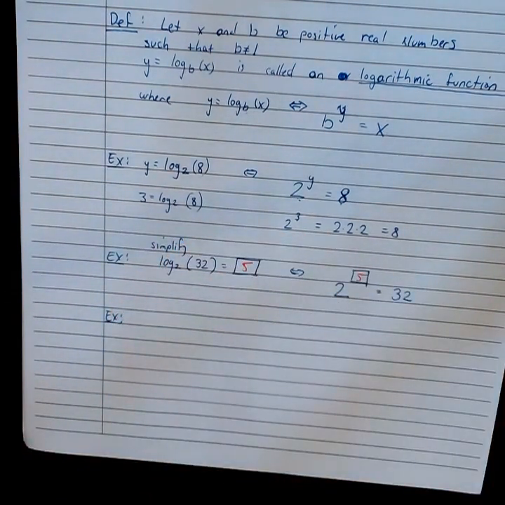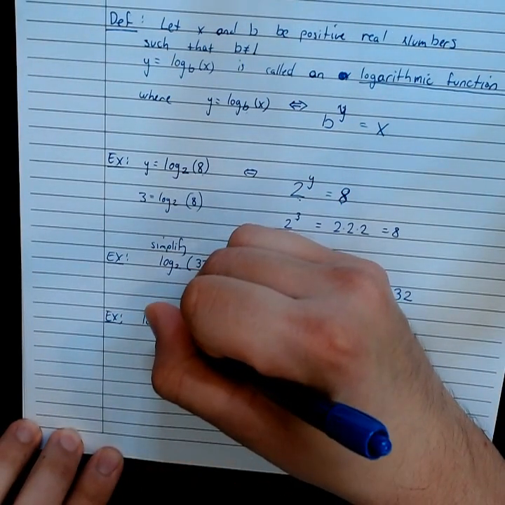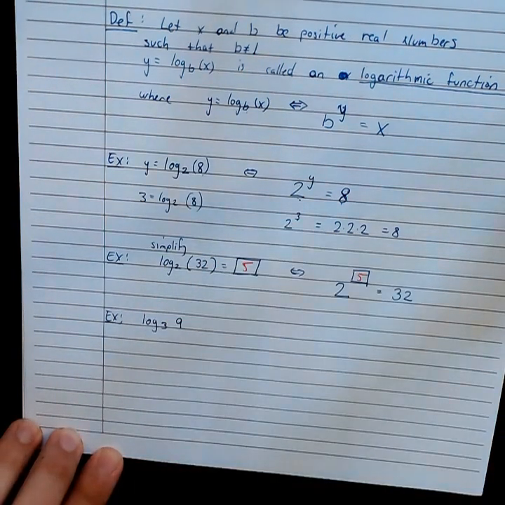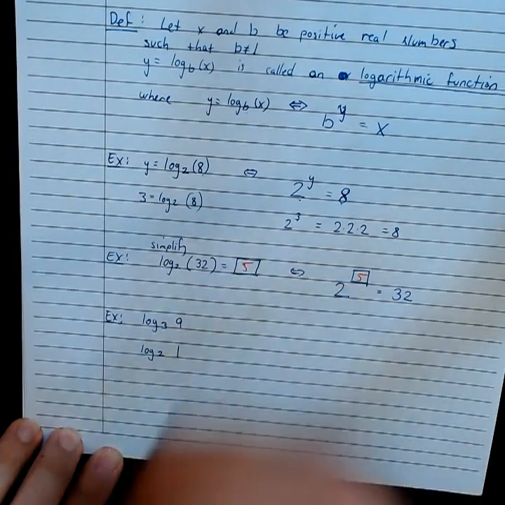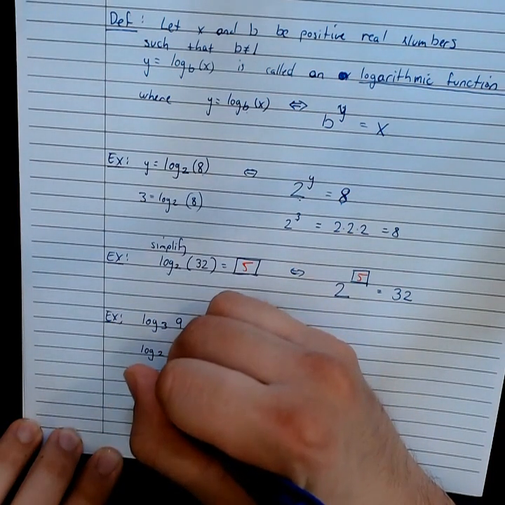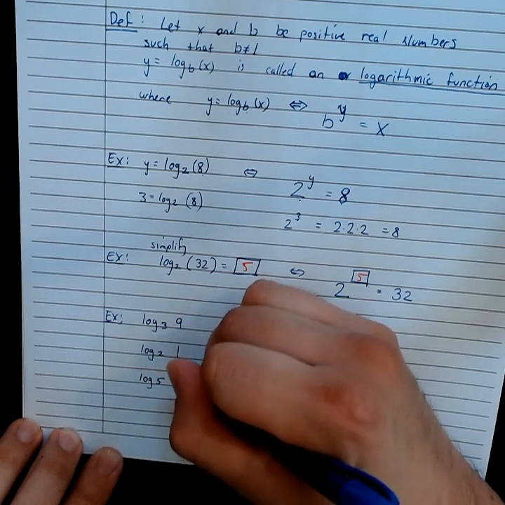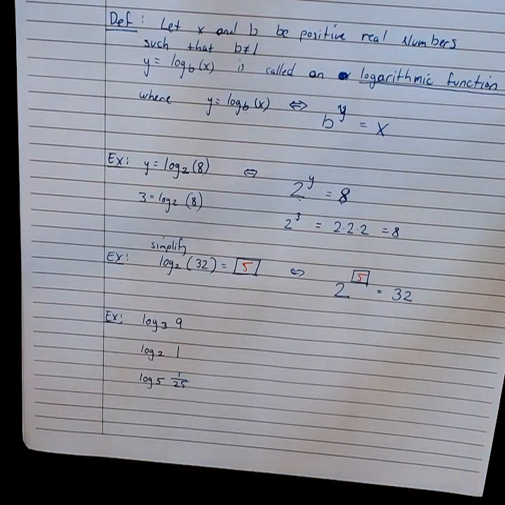All right, let's take a look at some more. Let's say log base 3 of 9. Let's say we want to do log base 2 of 1. And let's say we want to look at log base 5 of 1 over 25. Pause the video for a minute and give these a try. Once you feel comfortable that you have the 3 answers, go ahead and unpause the video and we'll go over it together.